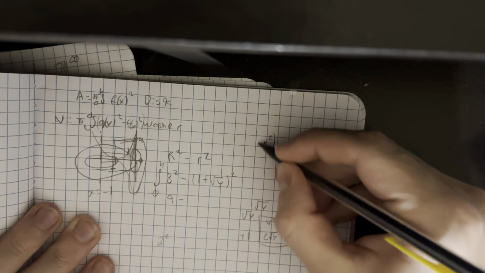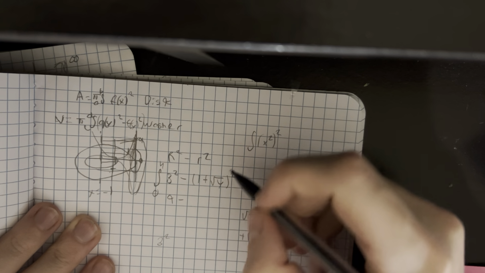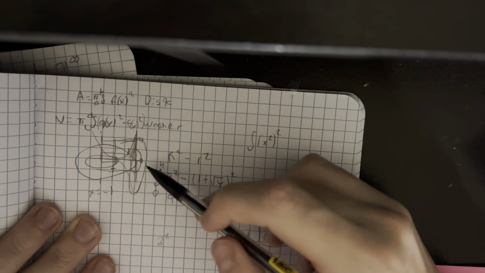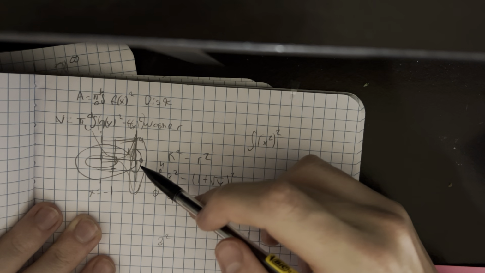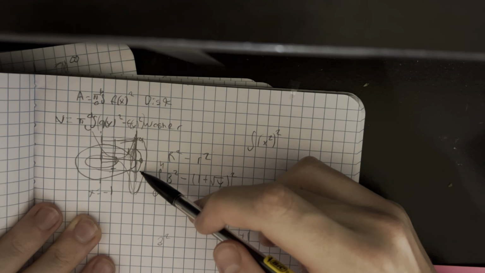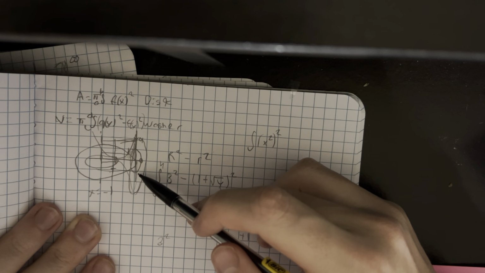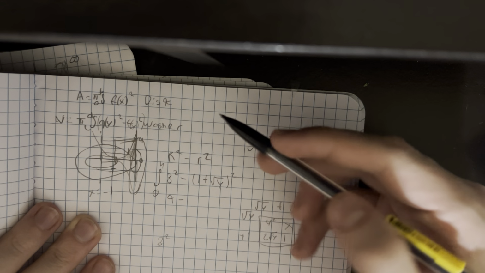You just do x squared, and this would just go from 0 to 2.